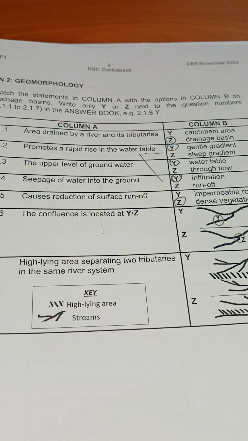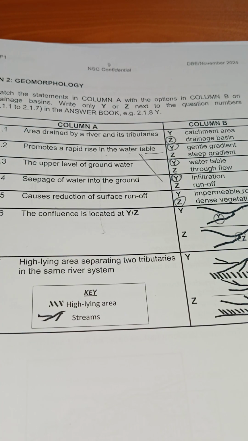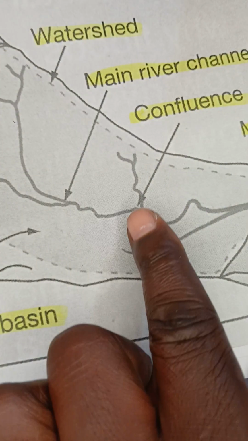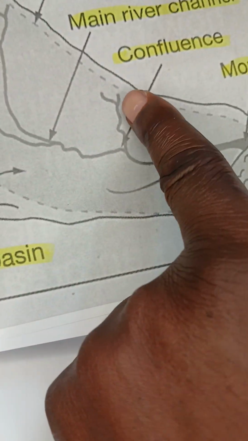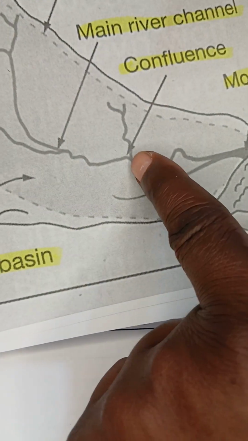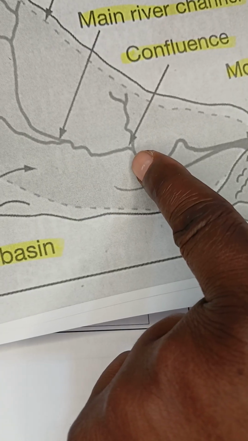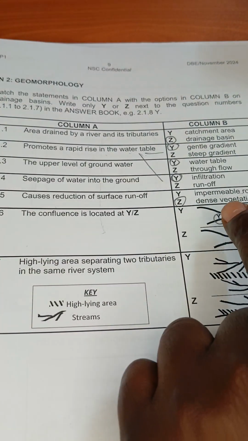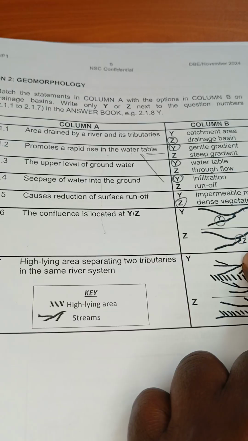Then the confluence is located at YZ. A confluence, by definition, is where two rivers or streams meet. So this is an example of a confluence here. You can see there's a tributary. This is the main river. Where they meet, that's what we call a confluence. So if you check the two diagrams, you'll find that your answer there is Z. This is a confluence where these two rivers, or two streams, are meeting. So this at Z is your confluence.